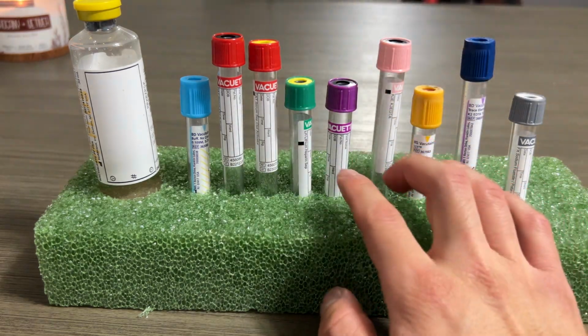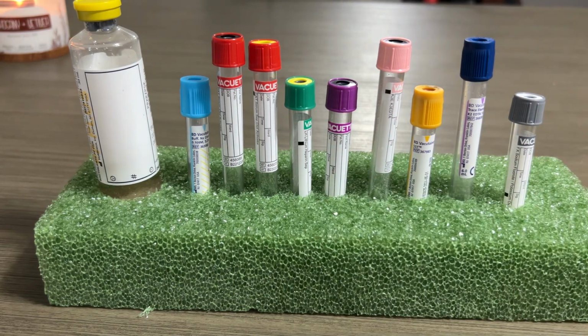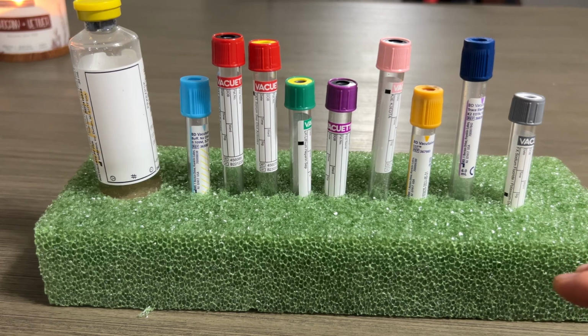And then these four all have EDTA. And EDTA binds 10 times stronger than citrate here. So it's a much stronger anticoagulant. And in fact, tying it with pathology, EDTA is a type of decalcifier we use on bone specimens that still allows us to do molecular studies after we decalcify it.